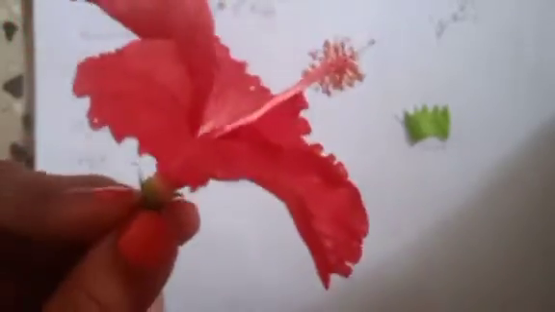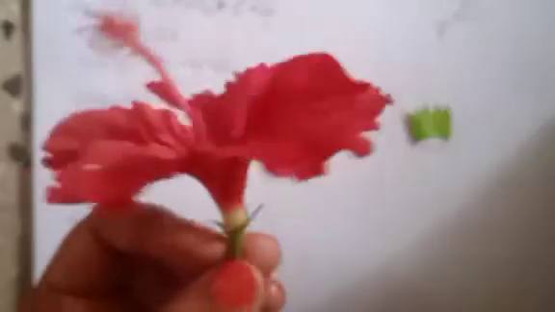So they are twisted. Okay, so I am trying to remove the corolla one by one. They are not fused, so I can remove it one by one. First I'll just loosen the corolla a bit so that I do not harm the Androecium and the Gynoecium.